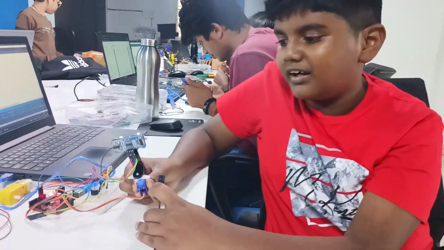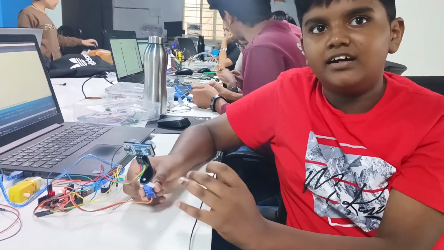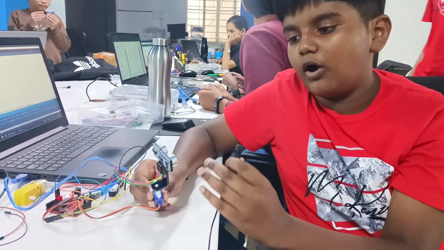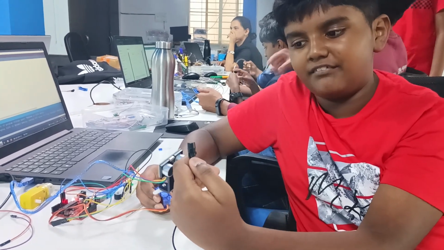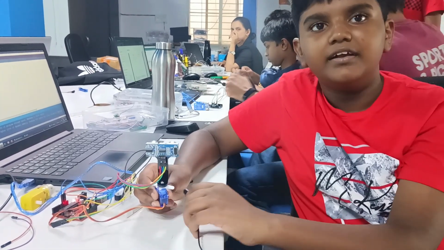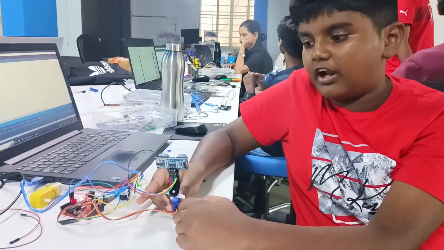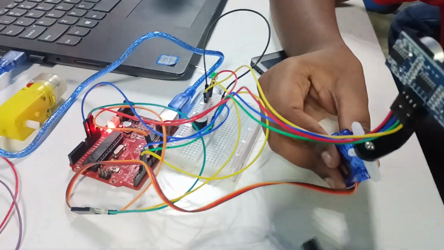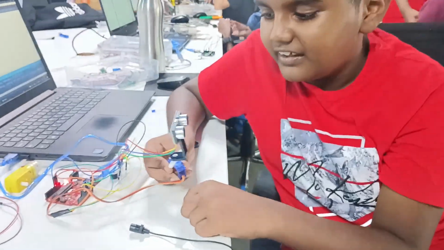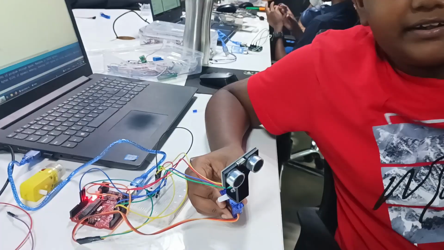I was doing a code of the radar. Here if any obstacle is 30 centimeters away from the sensor, it will start. The buzzer will start beeping, which is placed here, and when it's far away, it will stop beeping.